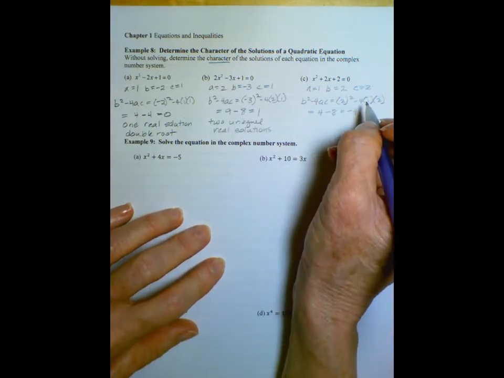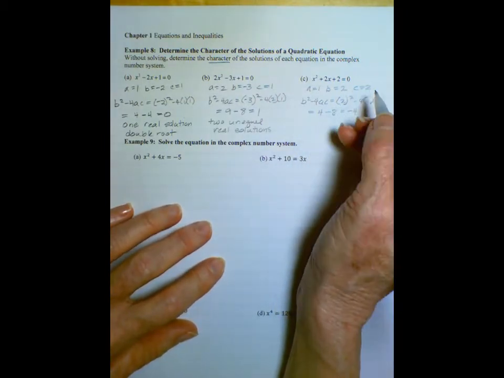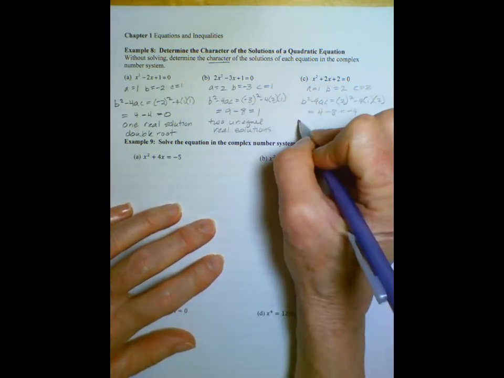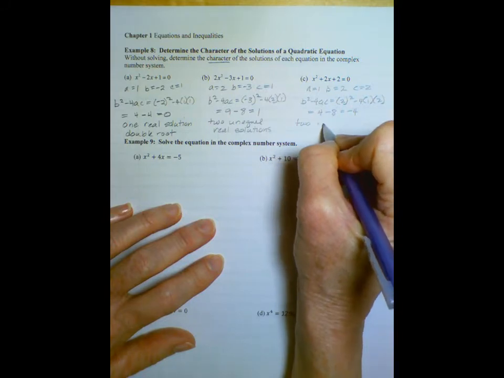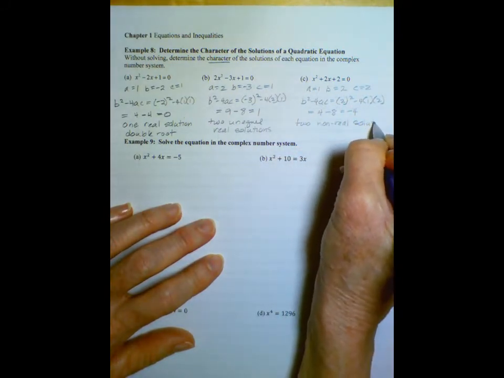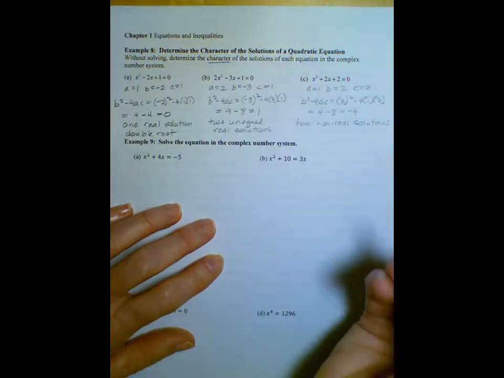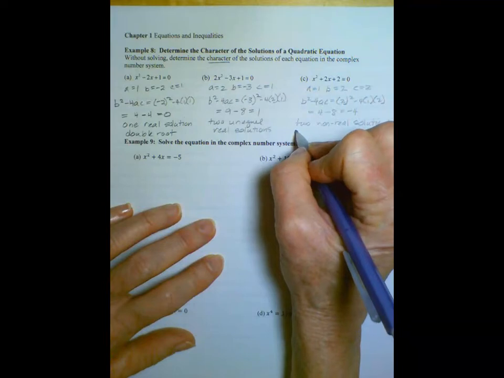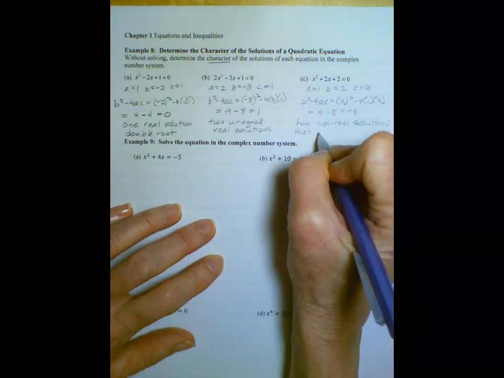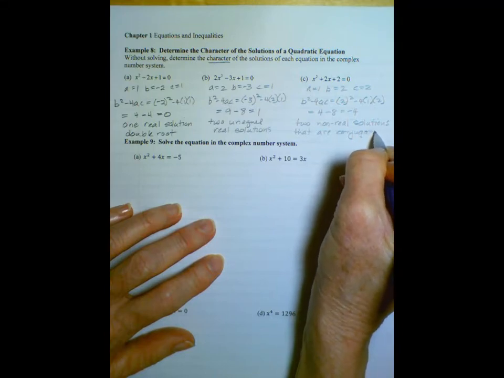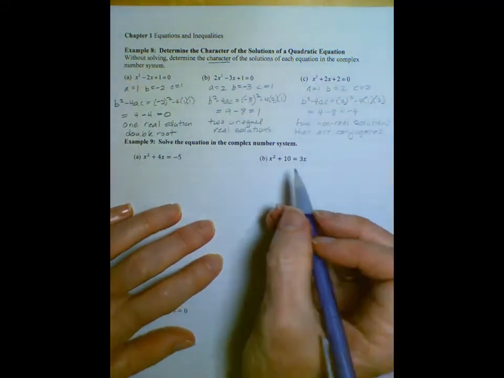When it's negative, we expect to get two non-real solutions, two complex solutions that are non-real, but I'm fine with just two non-real solutions. And we can add that they are conjugates, but that's not as important. We just want to understand that it's two non-real solutions, but I'll go ahead and put that they are conjugates. But the main thing is that they're two non-reals.